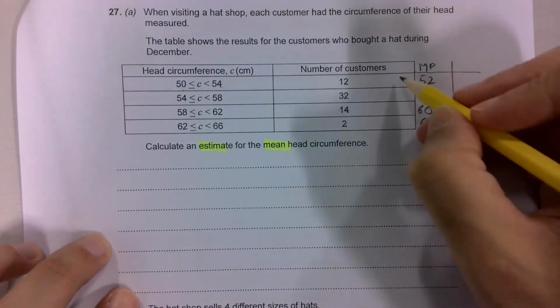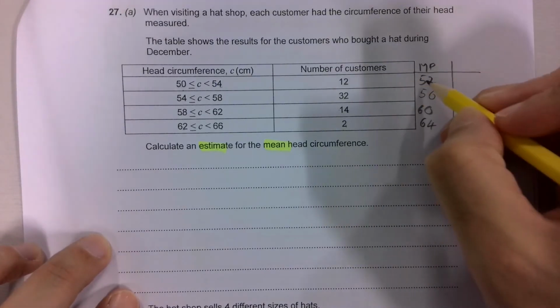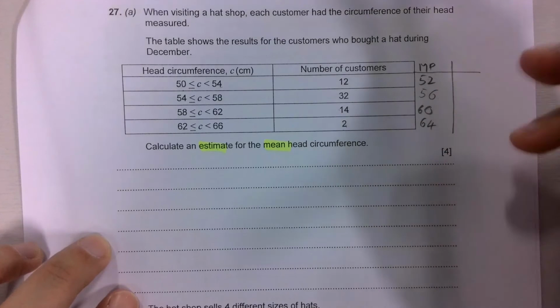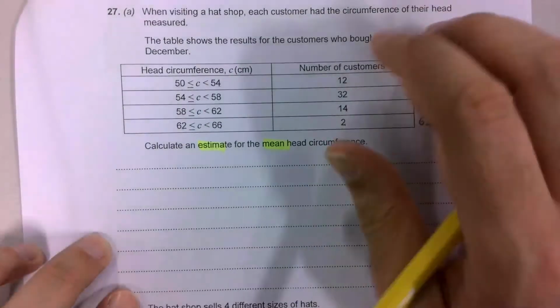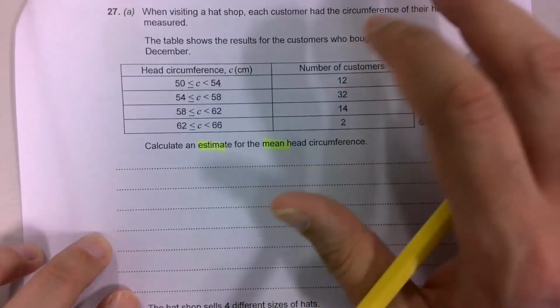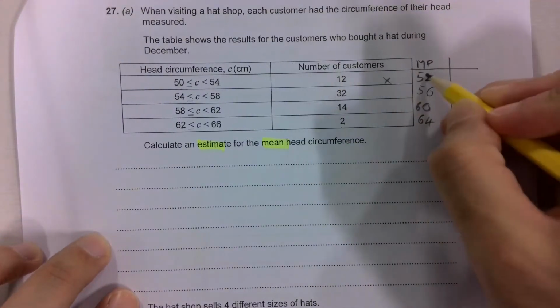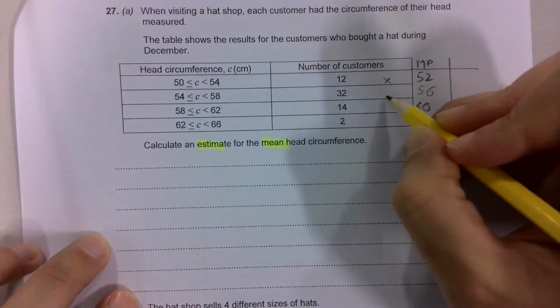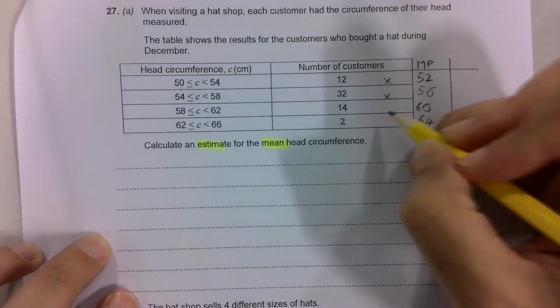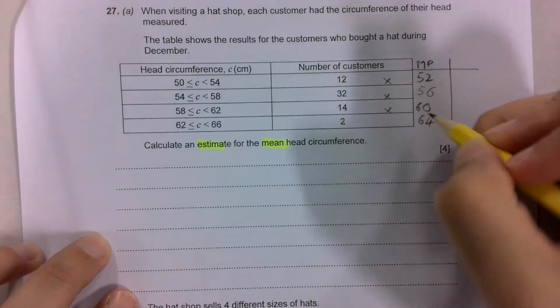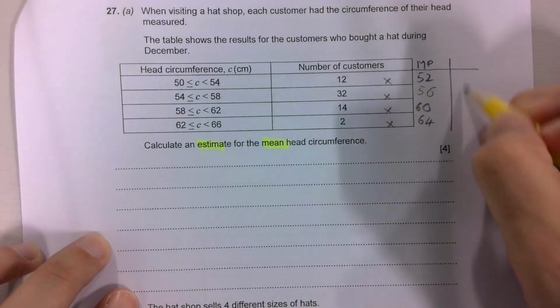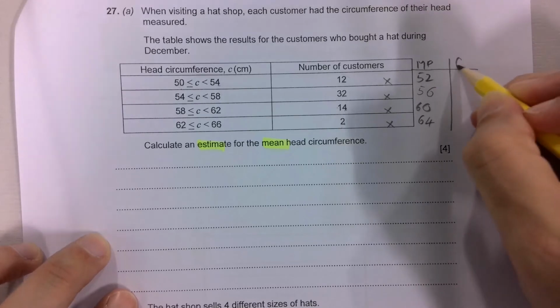So if I want to add all them up, the quickest way to do it, instead of adding up 12 52s, is to just multiply. 12 times 52, we'll add all them up. 32 times 56, we'll add all them up. 14 times 60, we'll add all them up. And 2 times 64, we'll add all them up. And I'm going to put those answers here. And we call that column FX.